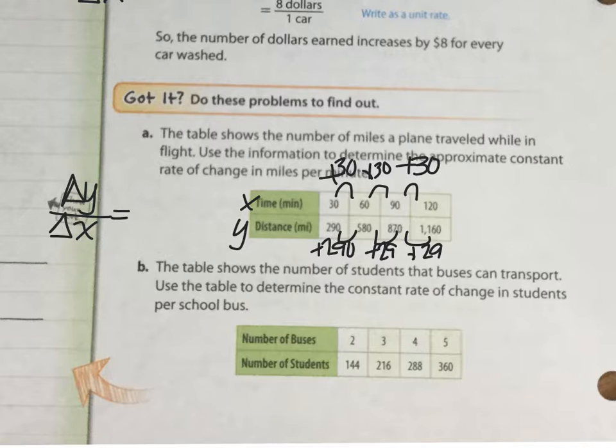What was our delta Y? 290. And what is our delta X? 30. Now, is that my final answer? No. Why is it not correct? You can simplify. Okay, I can simplify. What else is wrong with it?